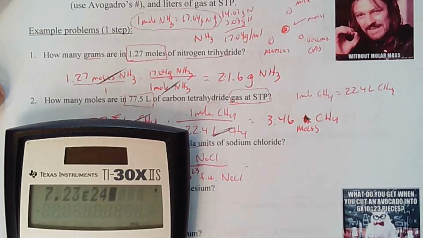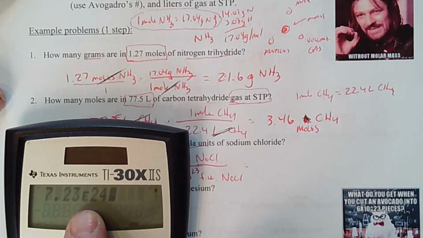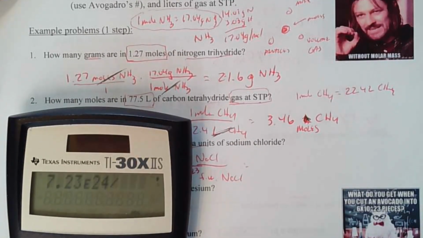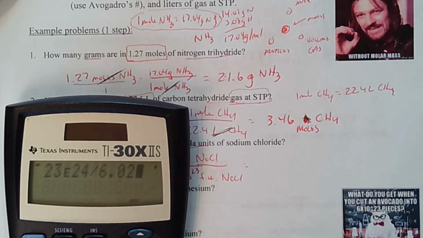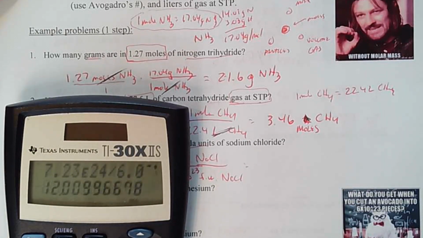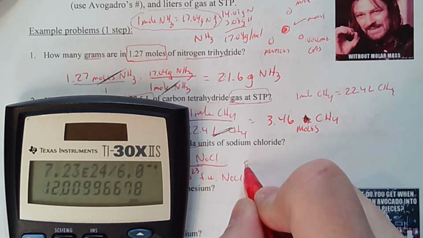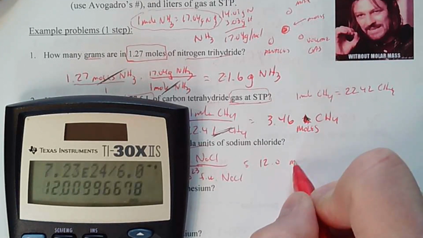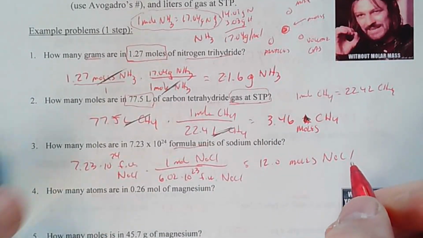Just as a reminder, when you're entering this into your calculator, you want to use this type of format for scientific notation, or else you're going to run into order of operations issues. Don't use times 10, then the caret raised to the 24th or something like that, because you will run into order of operations issues. And then I just need to divide that by Avogadro's number. To 3 significant figures, that's going to be 12.0 moles of sodium chloride.